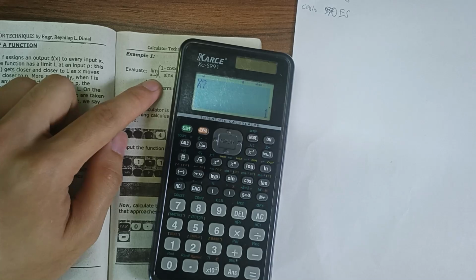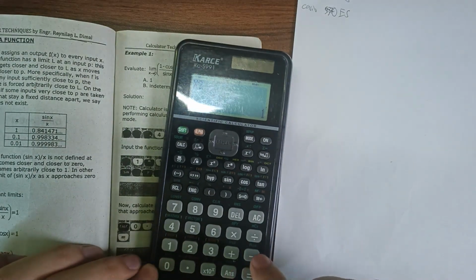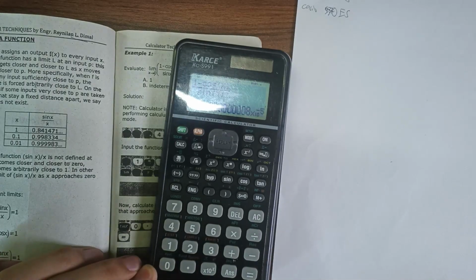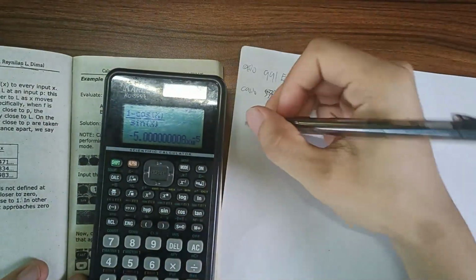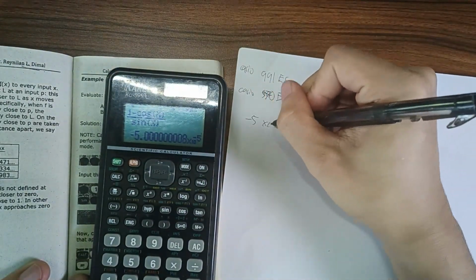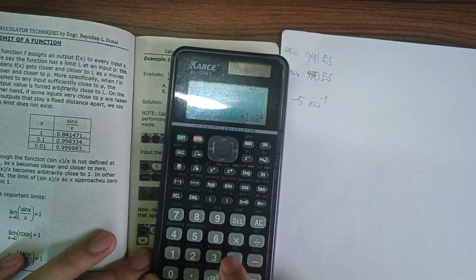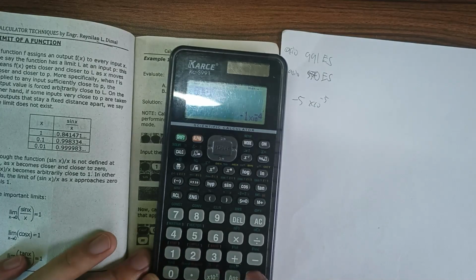First, the negative side, the left side, approach it by negative 0.0001. That would be a very small number, 5 x 10 negative 5. Then we approach it from the other side, which is the positive side, positive 0.0001.